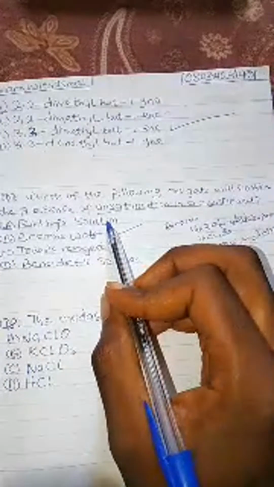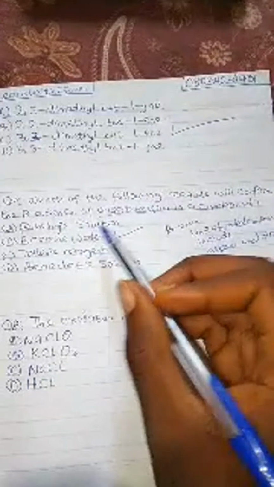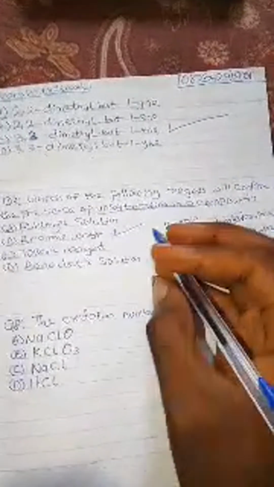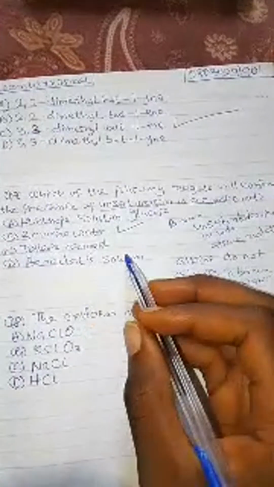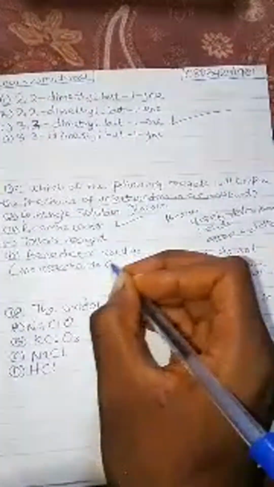Fehling's solution is used to test for reducing sugar like glucose. And Benedict's solution is used to test for reducing sugar like monosaccharide and disaccharide.